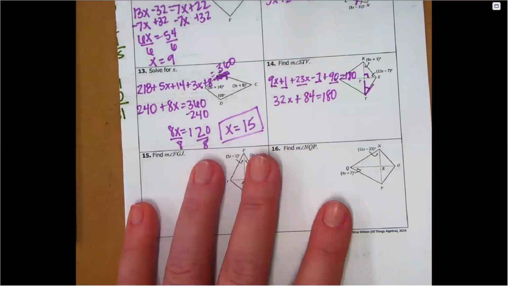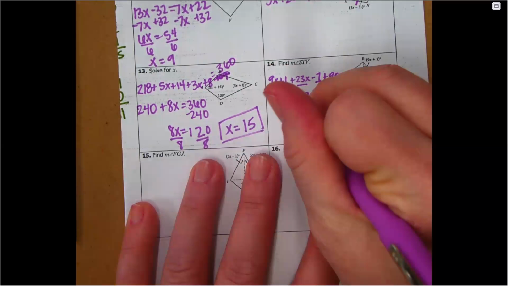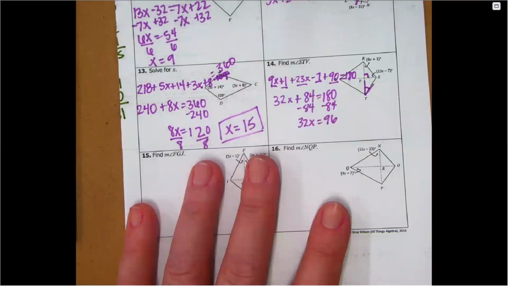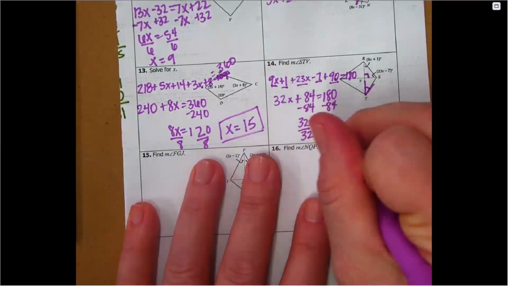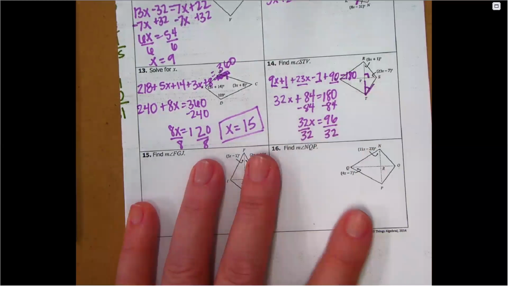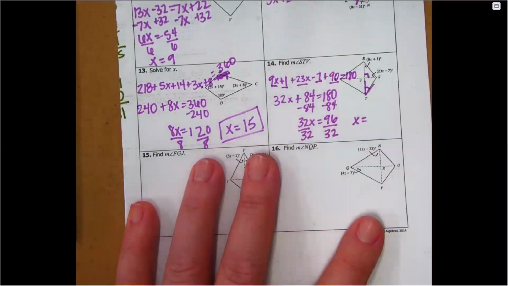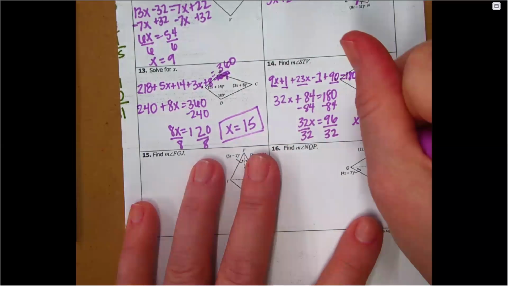Subtract 84. 32x equals 96, right? Subtract, not subtract, my bad. Divide by 32. And what's that equal? 3. But that's not our answer.